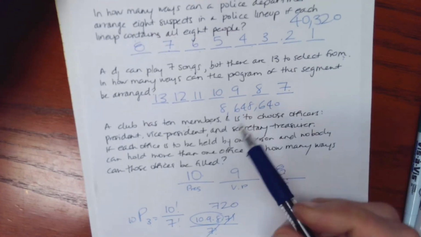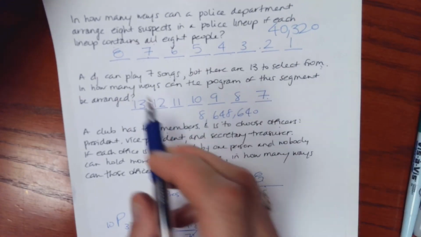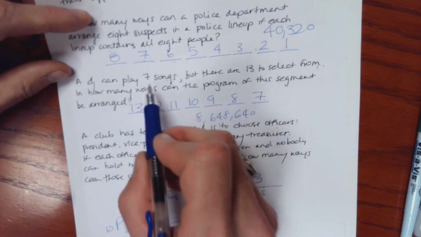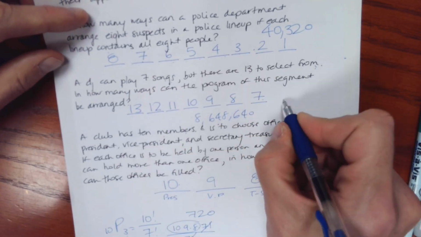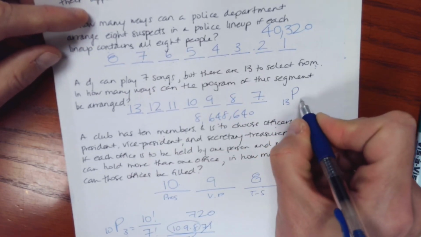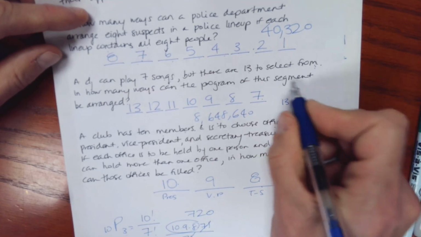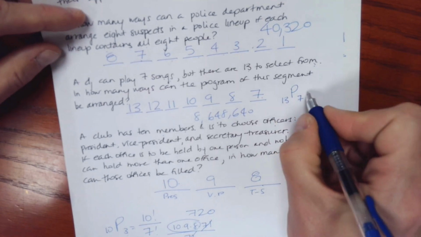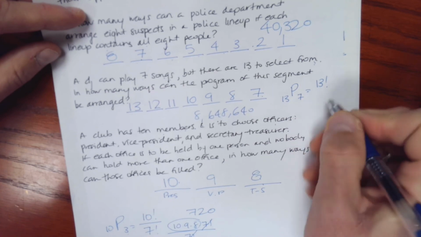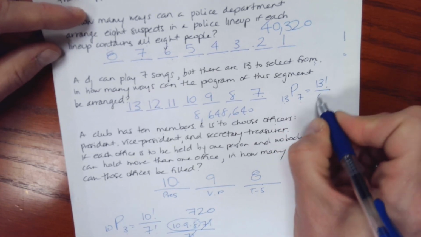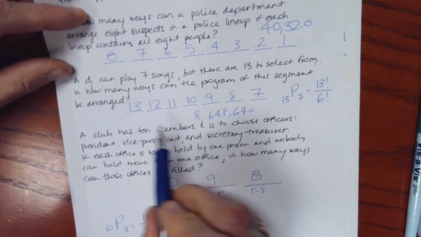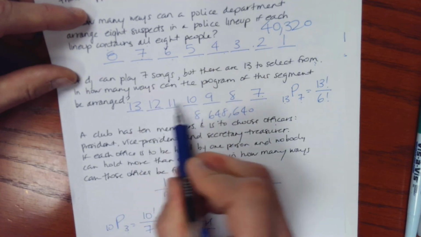We could also use that in any of these preceding examples. So where we have 13 songs to choose from, but we're just going to play 7, that's 13P7. This would be 13 factorial over 13 minus 7, which is 6 factorial. And that would simplify down to this product here.